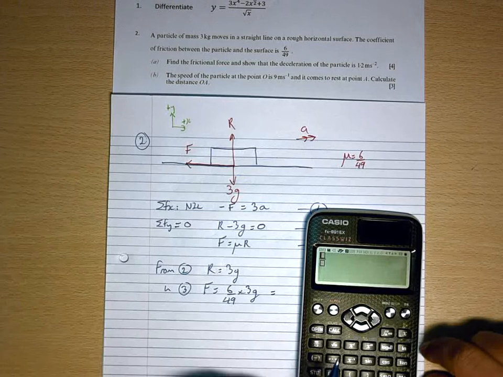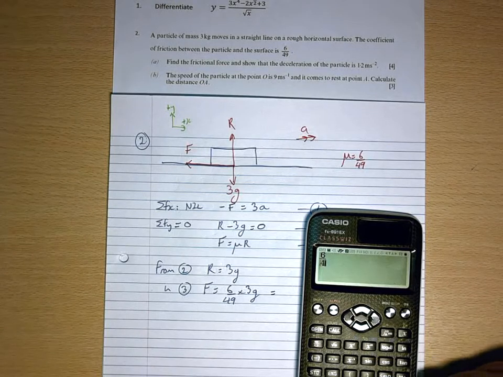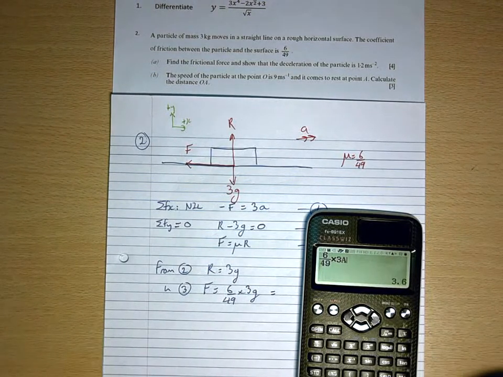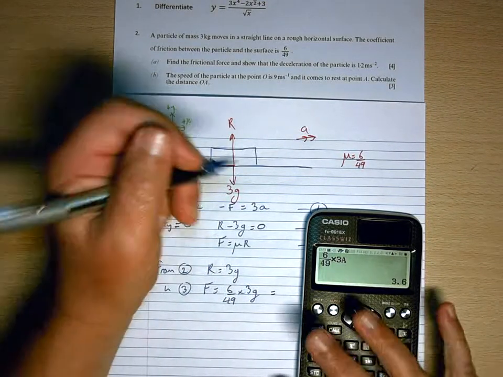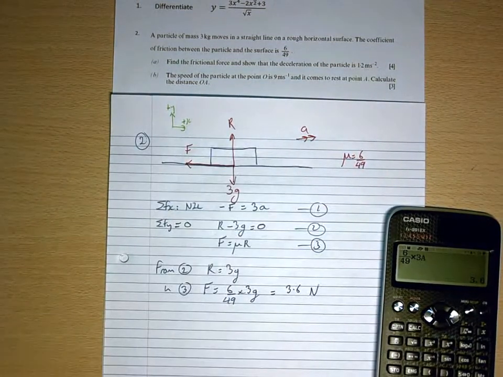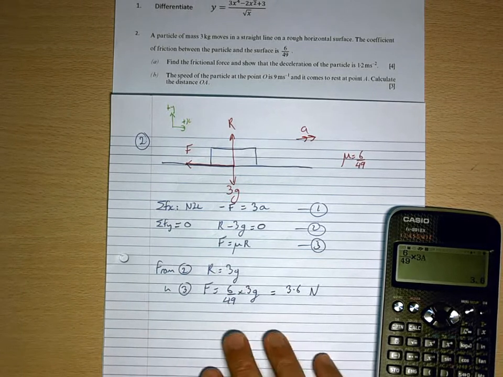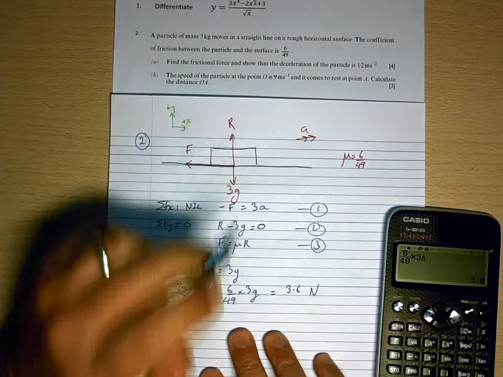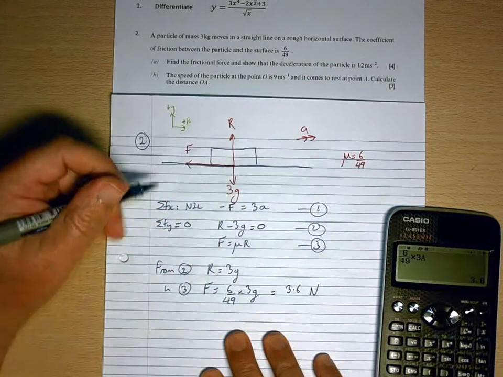So I can write 6/49 times 3g, which is A, and that comes to be 3.6 newtons. That is to two significant figures, so I don't have to worry about the rounding. So that's my frictional force, and we need to show that the deceleration of the particle is 1.2.